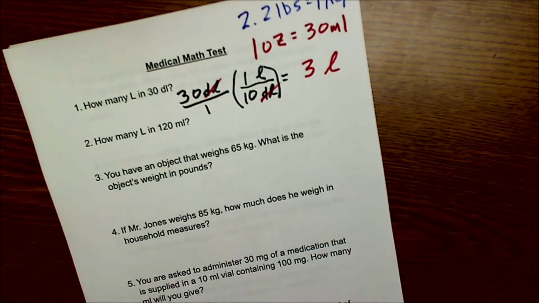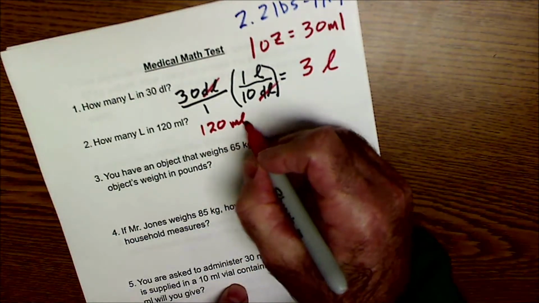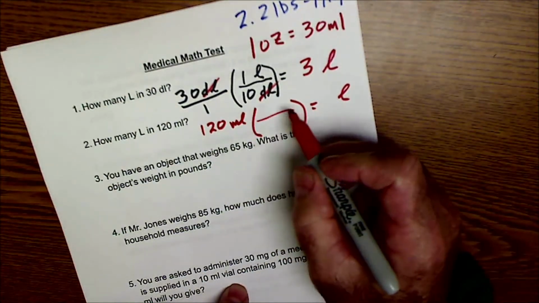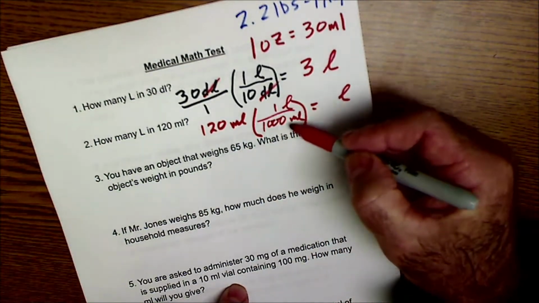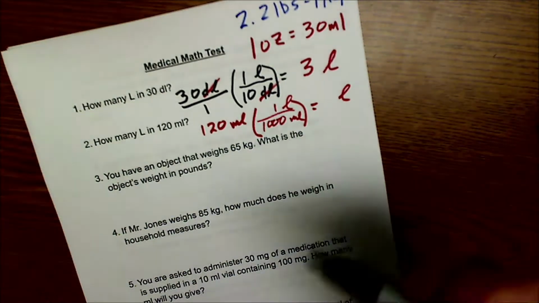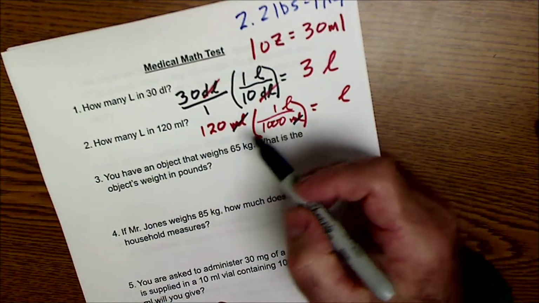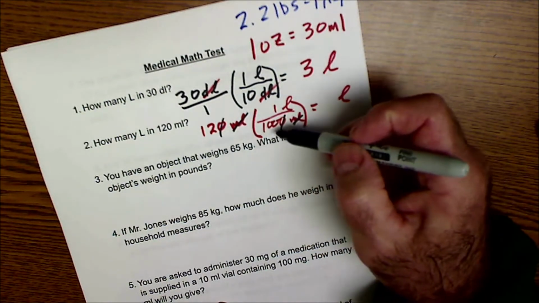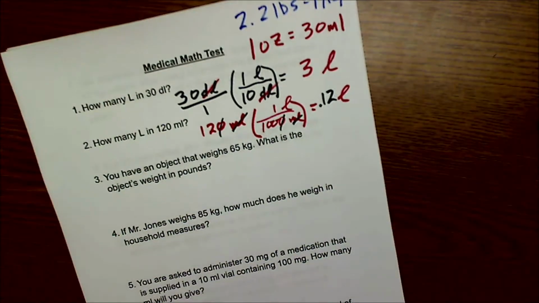Problem number 2 here, how many liters is 120 milliliters? So I start with 120 milliliters. I want to end with liters as well. Milli is 1,000, so there's 1,000 milliliters in 1 liter. These are the same thing. This whole thing's a factor of 1. My milliliters will cancel, leaving me with liters. That's what I want. 120 over 1,000. One of those zeros will cancel, giving me 12 over 100. 12 over 100 is 12%, or 0.12 liters.